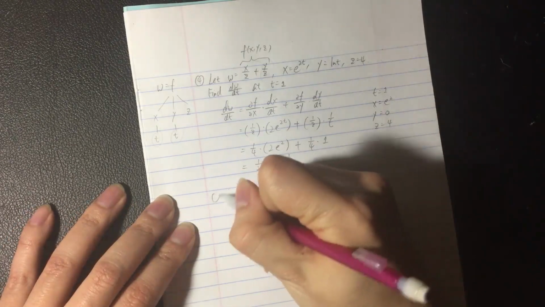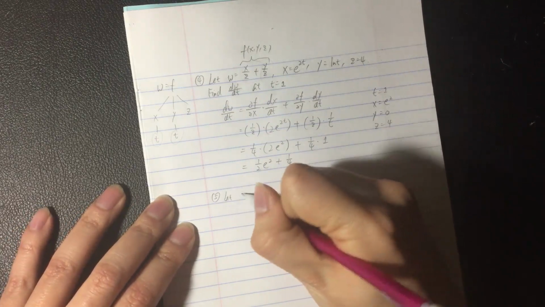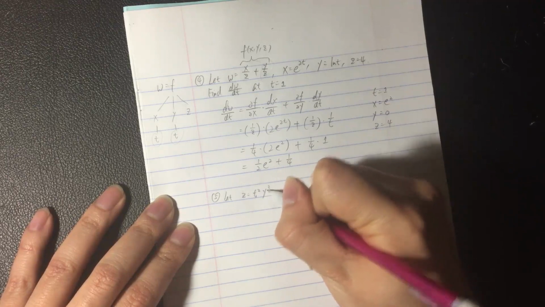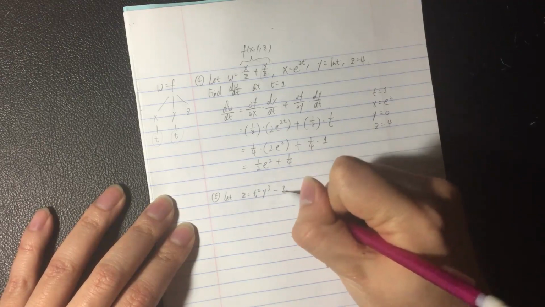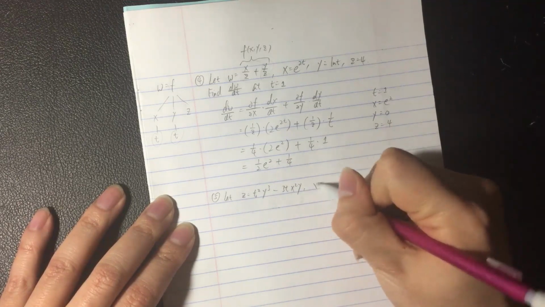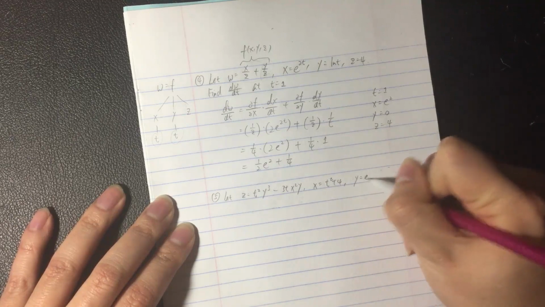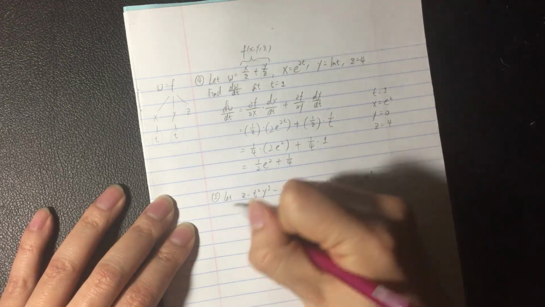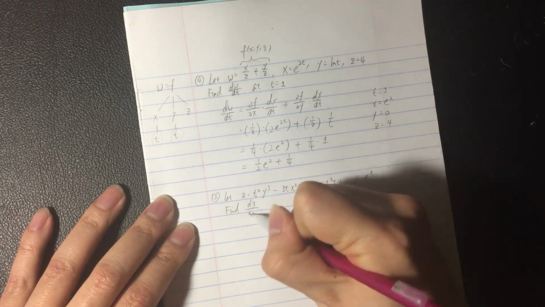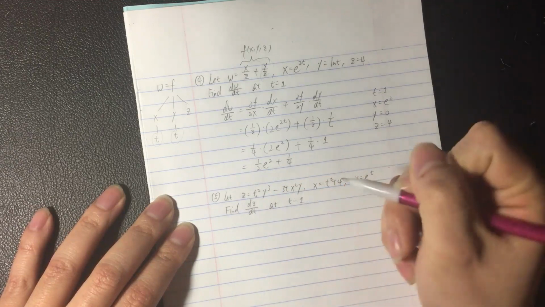Next example, let z equal to t squared y cubed minus 3t x squared y, x equal to t squared plus 4, y equal to e to the power t. Find dz over dt at t equal to 1.